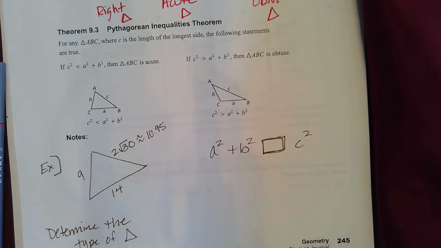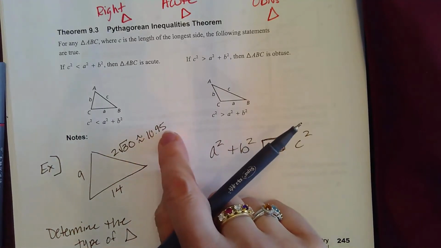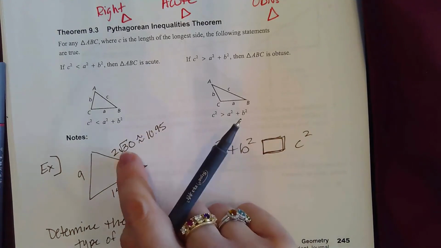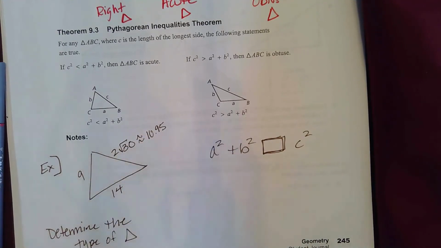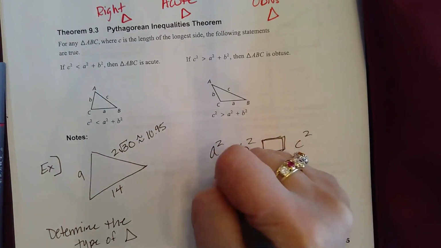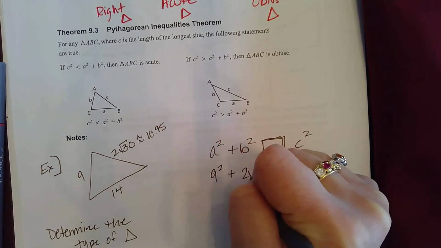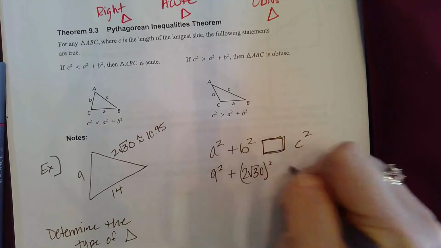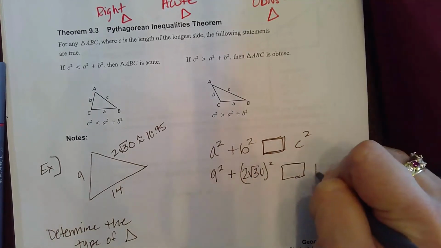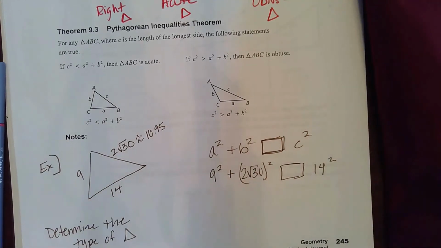Why that's important is because then I can plug them into the right spot. However, I don't want to plug in a 10.95. I want to use the 2 root 30 because it will be more accurate. So it'll look like this. A would have to be either 9 or 2 root 30. Same thing with B. And then C is going to be 14. So it would look like that.